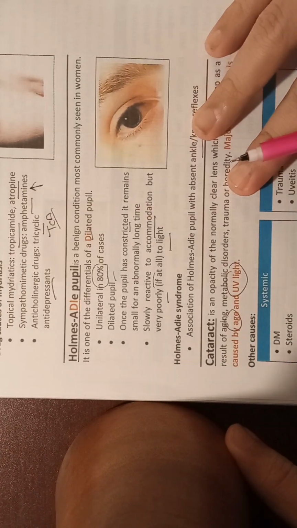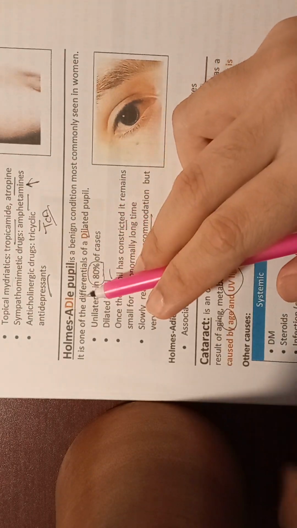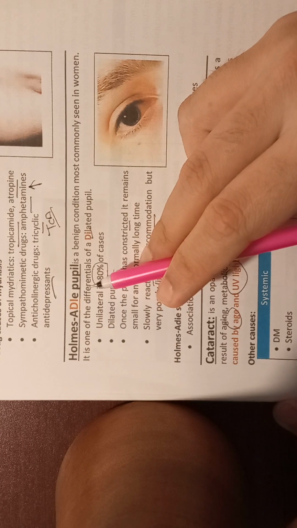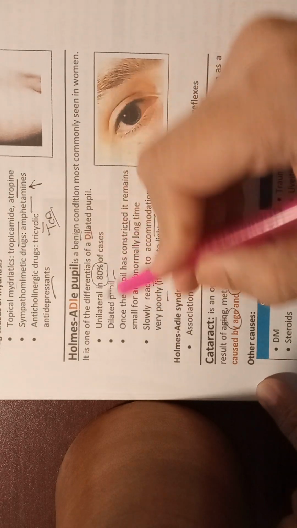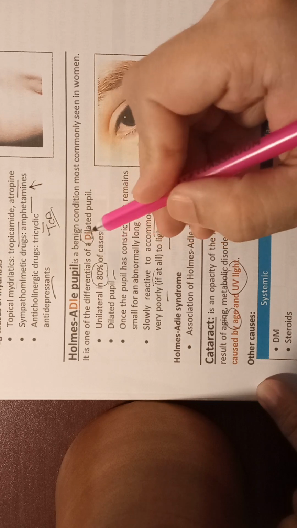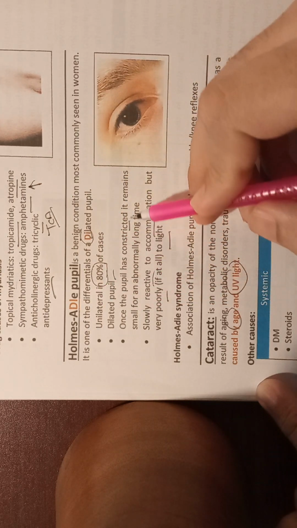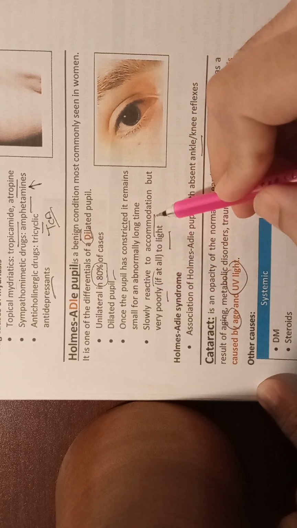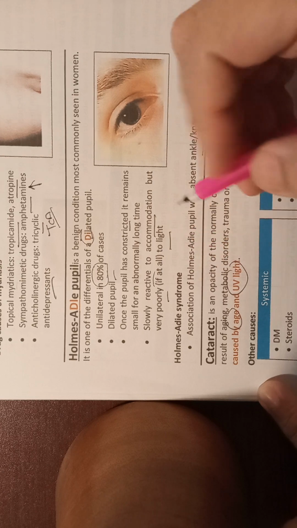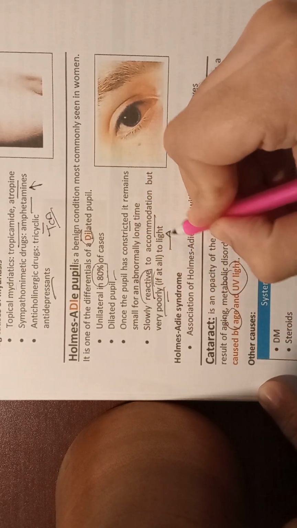So what's that's for the big pupil thing. Holmes-Adie pupil, dilated pupil. So, it is a benign condition that is most commonly seen in women. Benign condition is one of the differentials of a dilated pupil. Unilateral in 80% of the cases. Dilated pupil. Once the pupil has constricted, it remains small for an abnormally long time. Slowly reactive to accommodation, but very poorly to light.